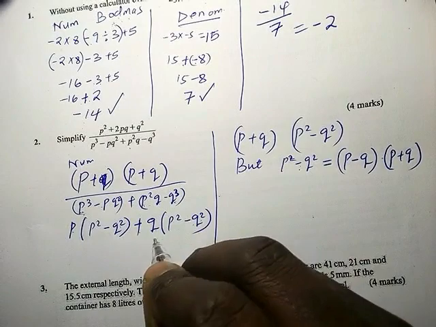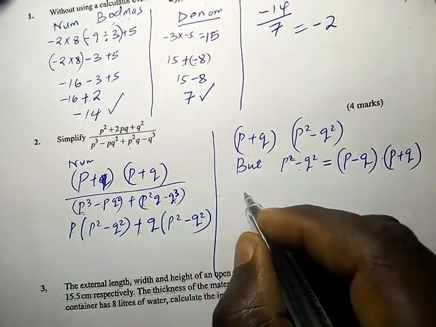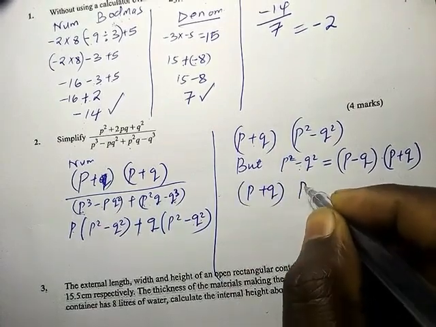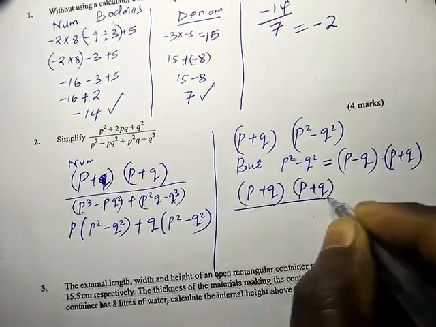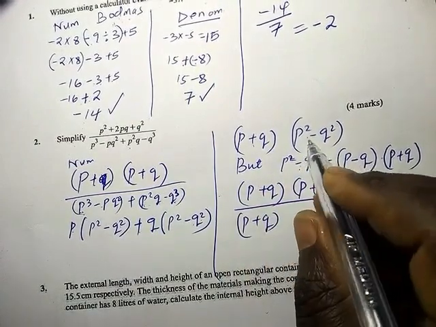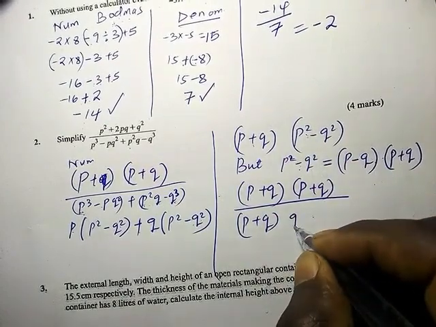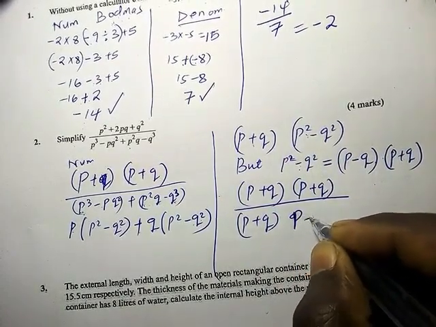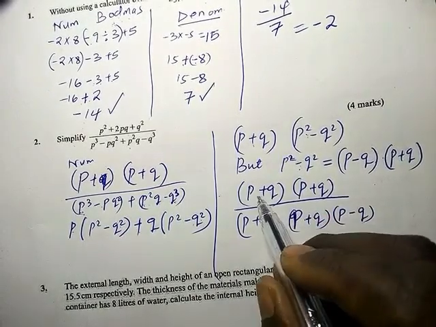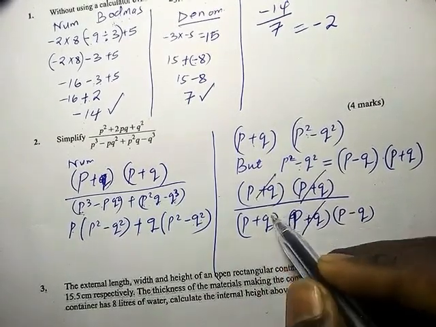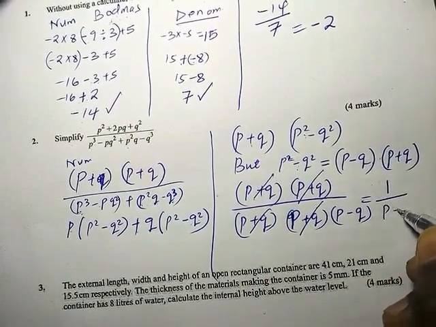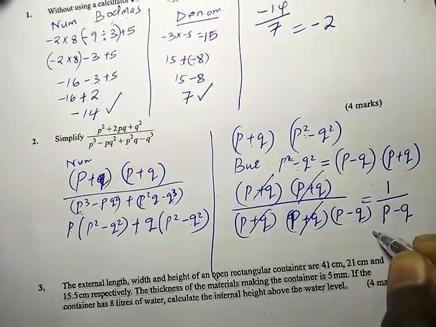Our final denominator is, remember we had this one times this, so the numerator is P plus Q divided by this P plus Q, and then times this, but this one is the same as this, which is P plus Q, P minus Q. So this and this and this will resolve, and then we will have 1 over P minus Q as the final answer.